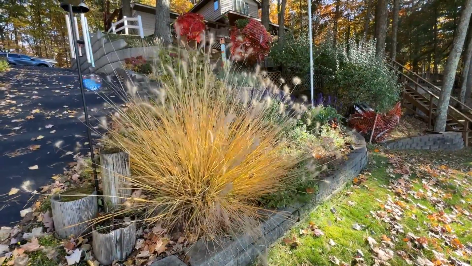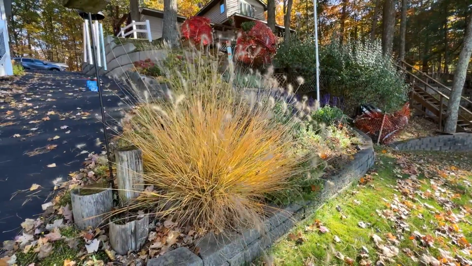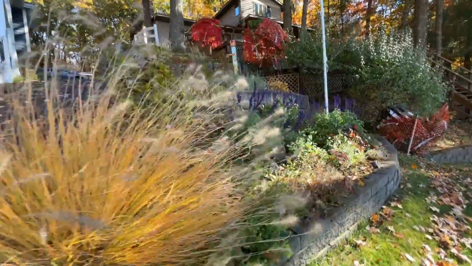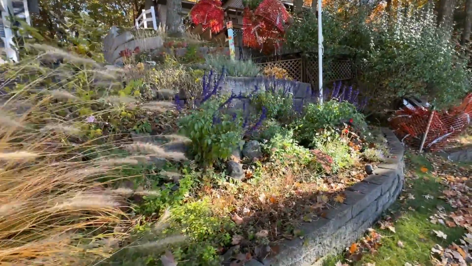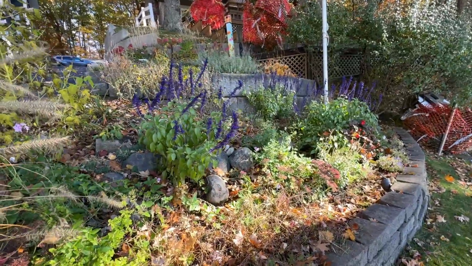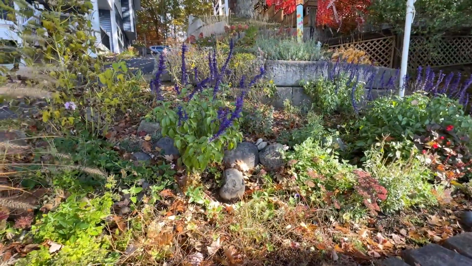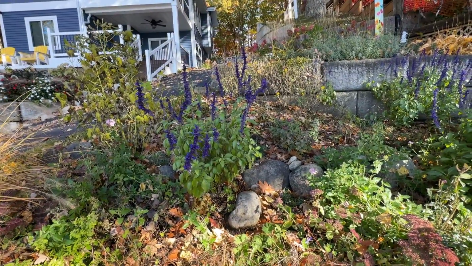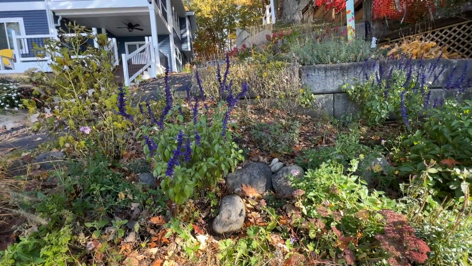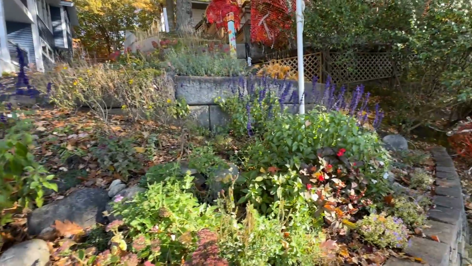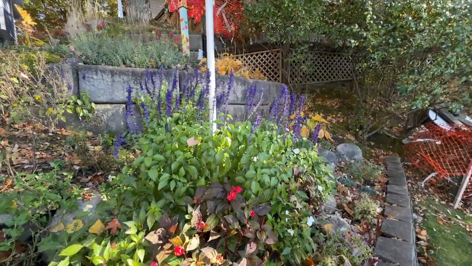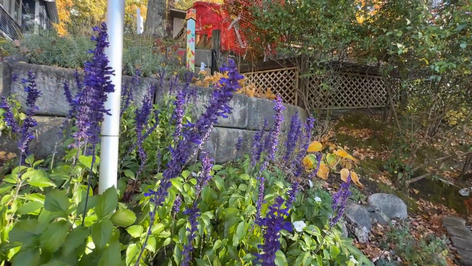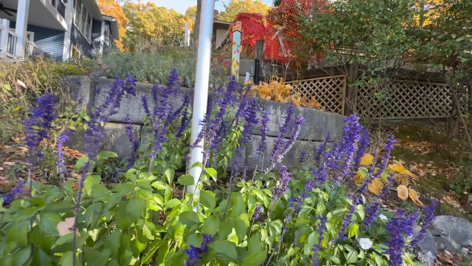Desert plain grass, also starting to go through dormancy, turning yellow, but I love those plumes as they're just blowing here in the breeze. Look at these annuals. The salvia is looking fantastic. And again, this is because of the microclimate we're in right now. Being there next to that lake, it's keeping these plants going fairly strong for this late in the season. Look at that, beautiful blooms. Just as striking as if it were June right now. Love it.